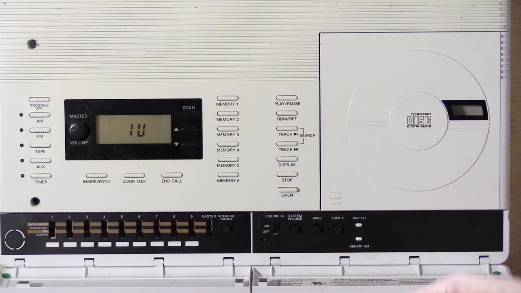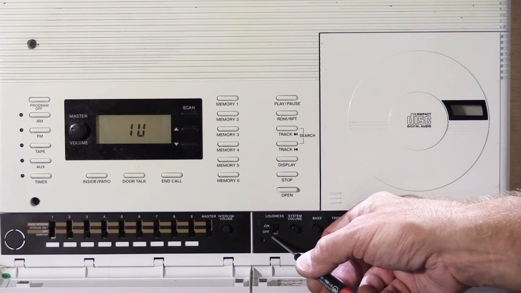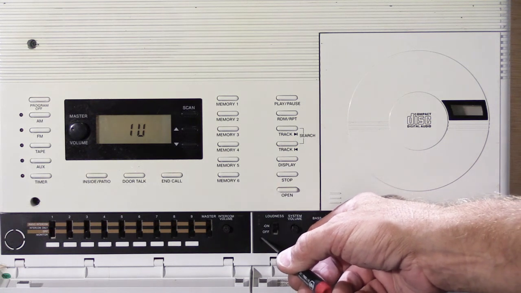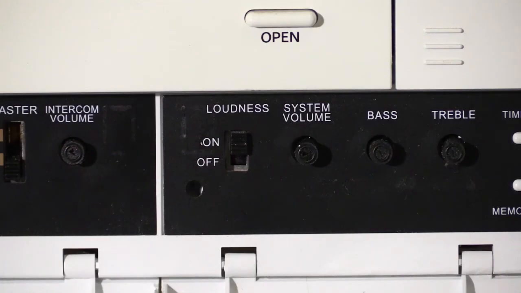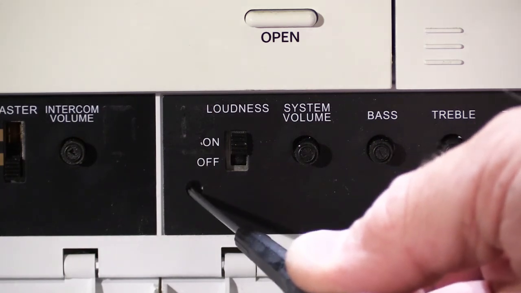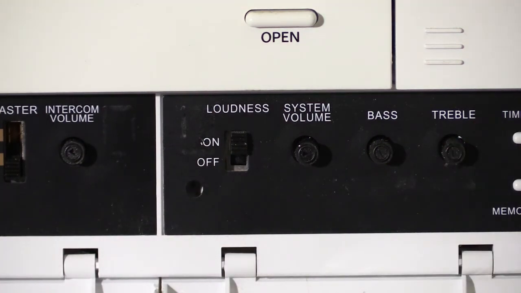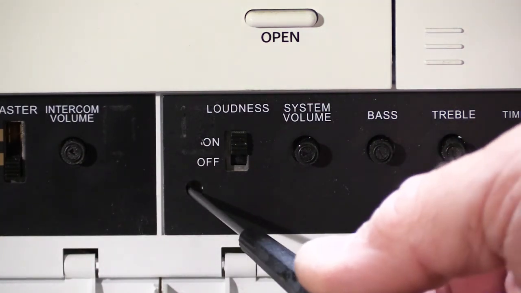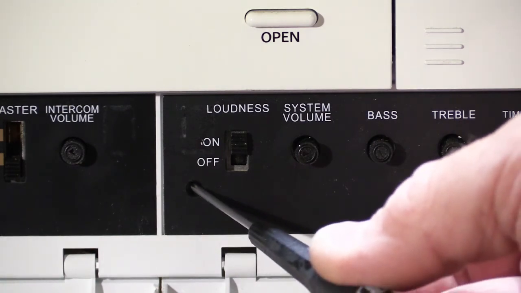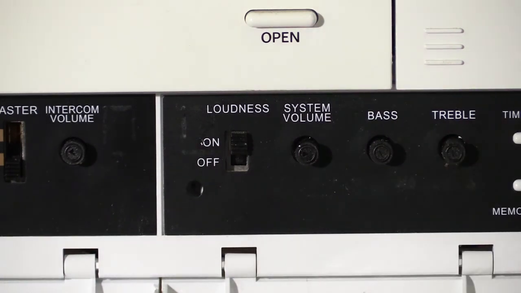And just to the left and slightly below the loudness switch is a little hole in the panel. Inside this little hole is the reset button. Now the reset button is what's called a micro switch. It's a very small switch, and when you push it, it doesn't move very much, but you will feel it go click.